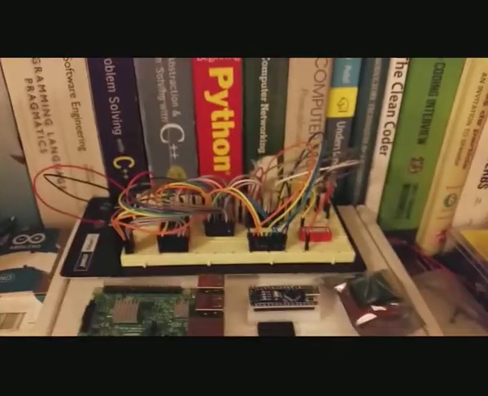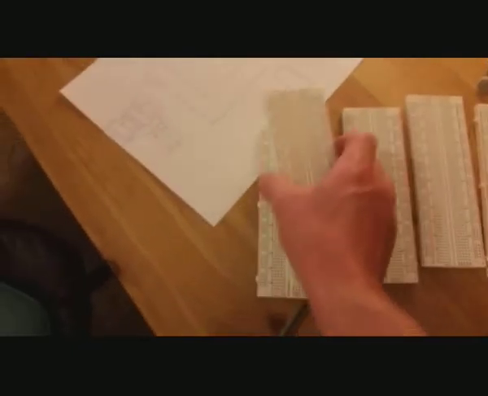I have pretty much received all of my stuff. I got a bunch of these boards that I can use, some more of those, and then these are the chips I got.